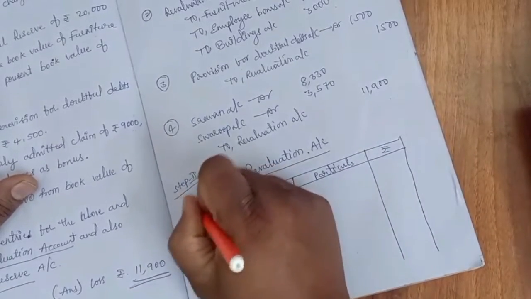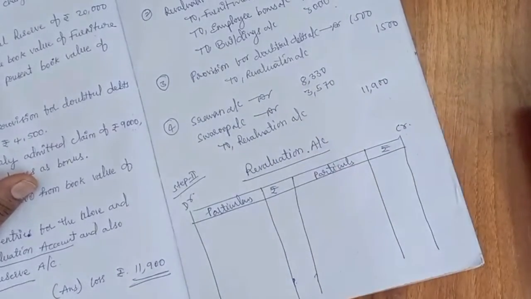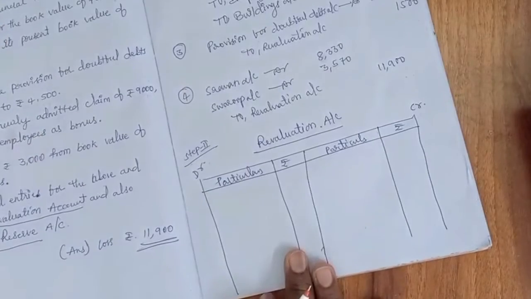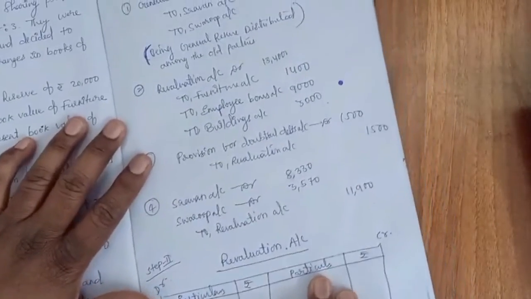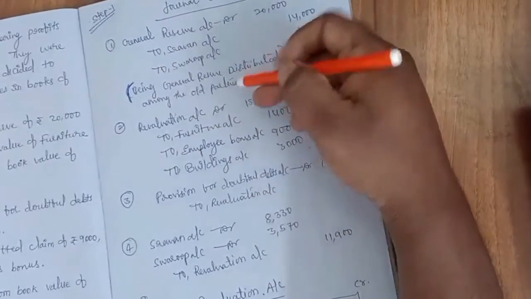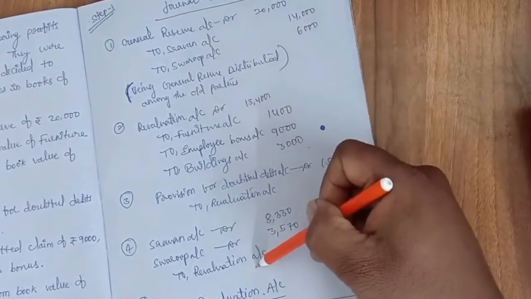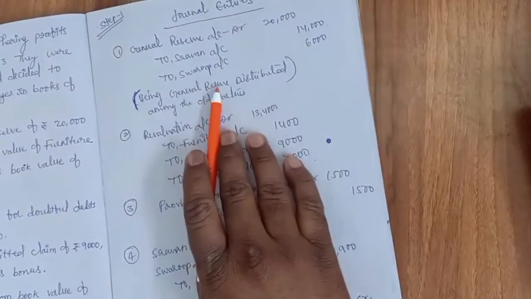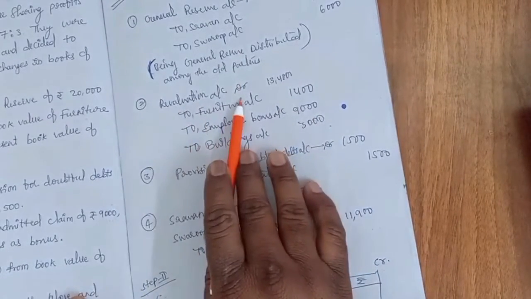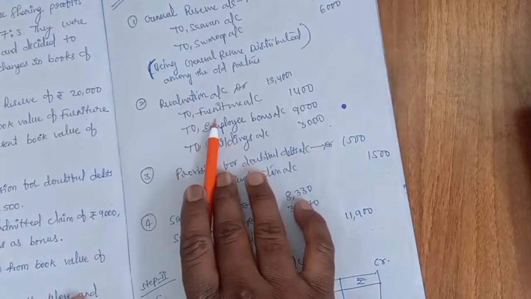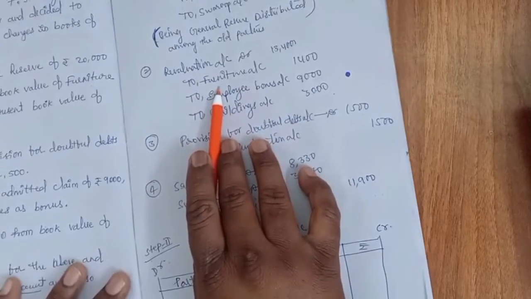Okay. Dr and Cr. So simply you need to do the ledger posting. Once you finish the journal entries, for the transactions related to revaluation account, you need to do the opposite posting entries. That is nothing but like ledger posting.